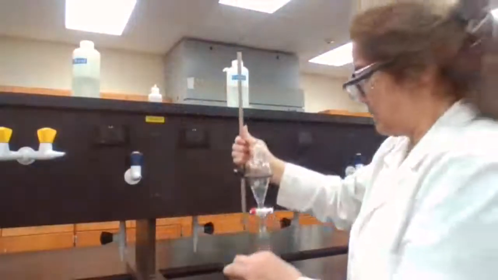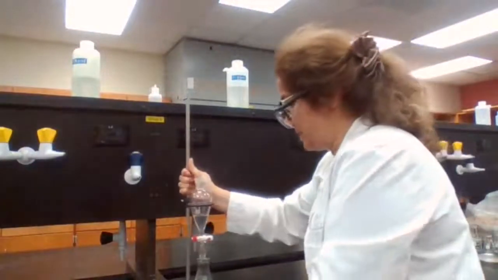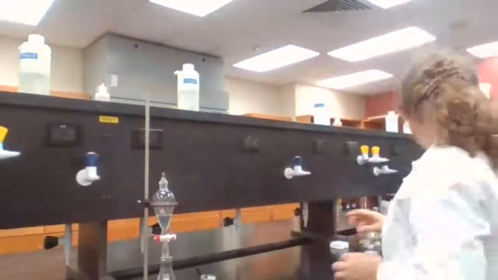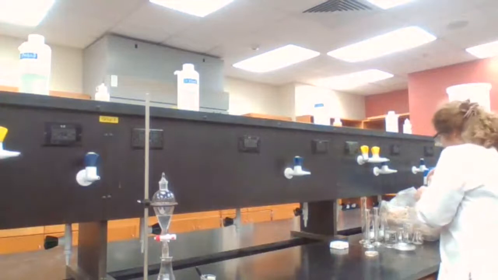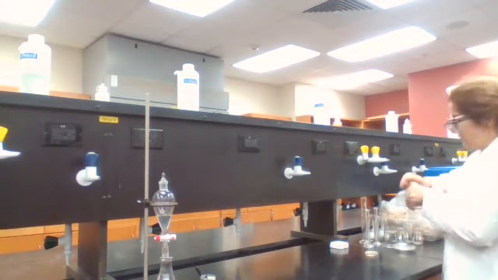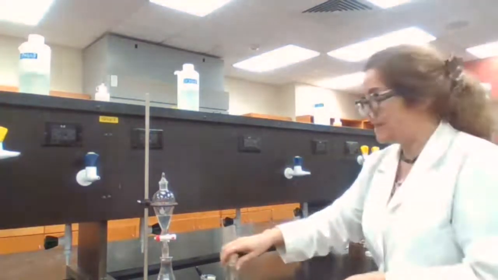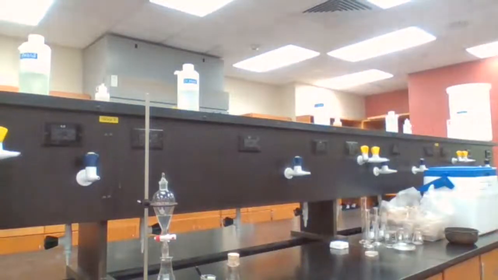Based on your instructions, you want me to pour the organic layer into a flask, and we need to label that as an ether layer.